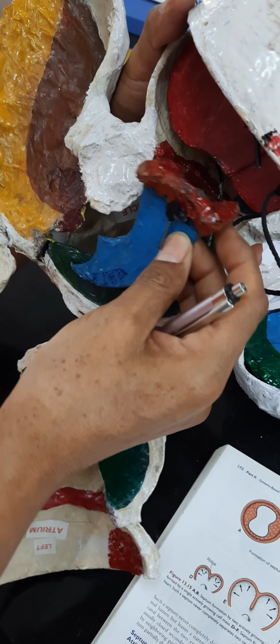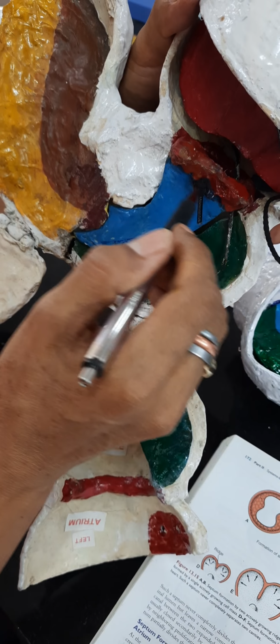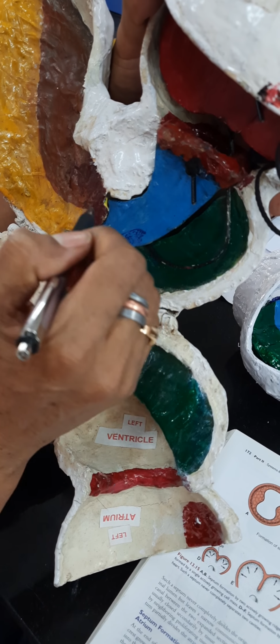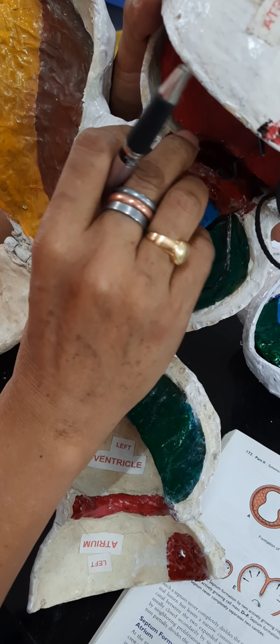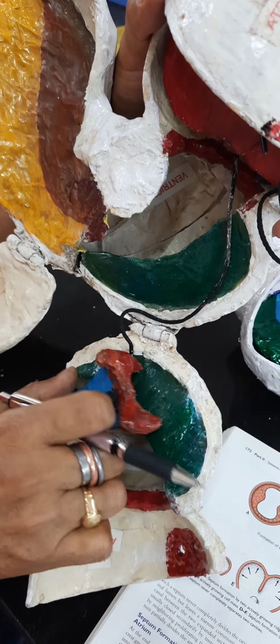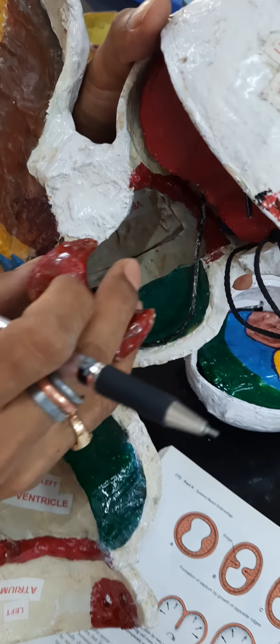So you see this is the fused endocardial cushion. From its lower part there is a membranous proliferation filling the gap. This is the membranous part, and this is also membranous, but only this one is the muscular part. These two are the membranous.